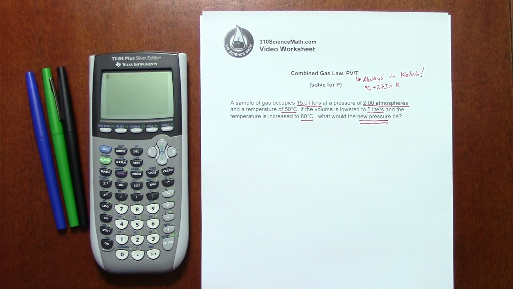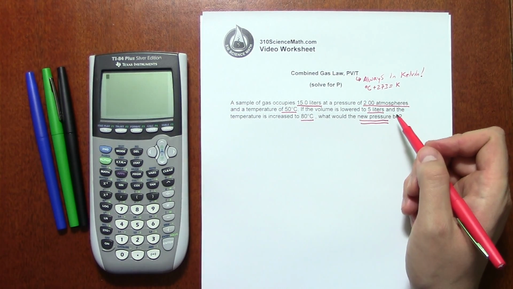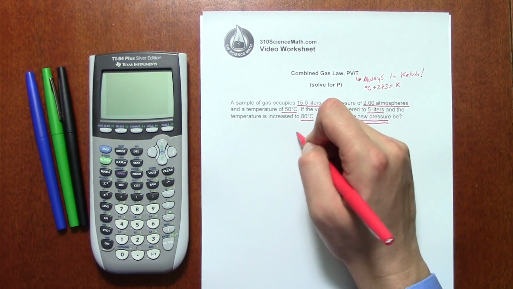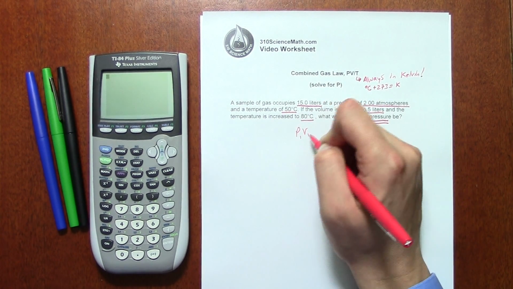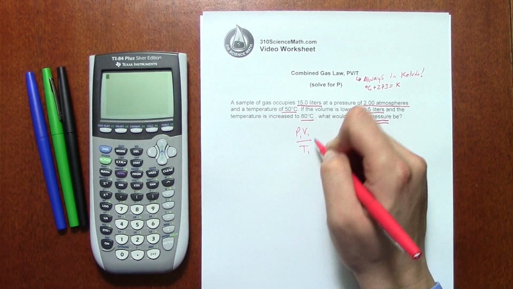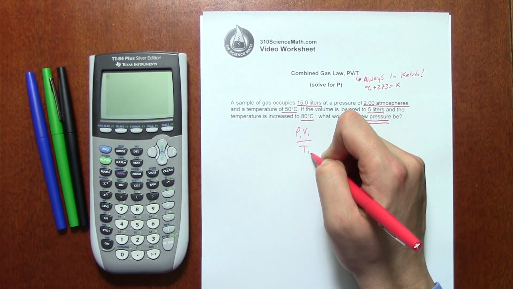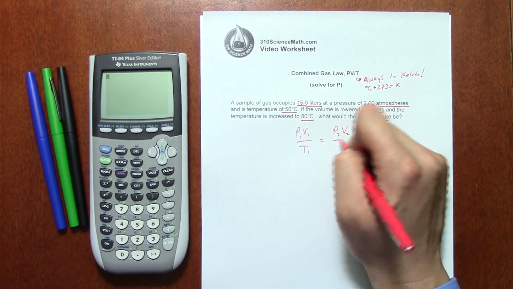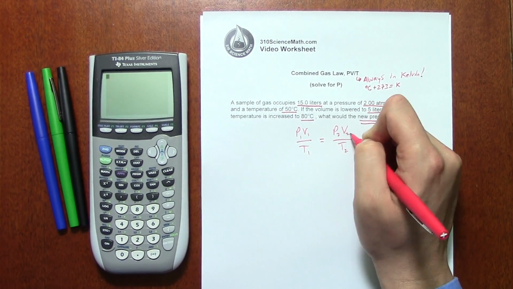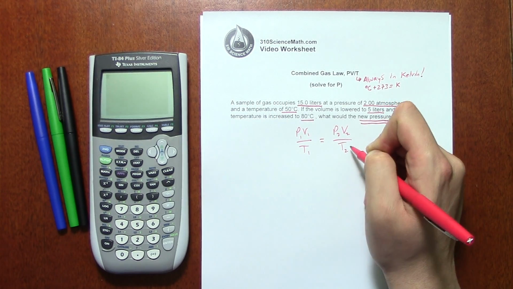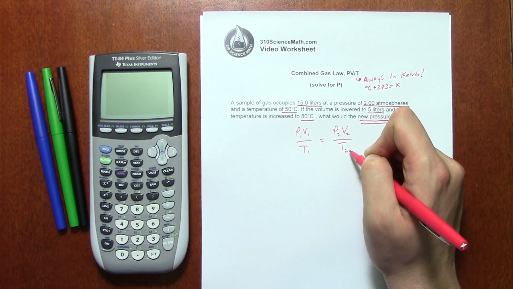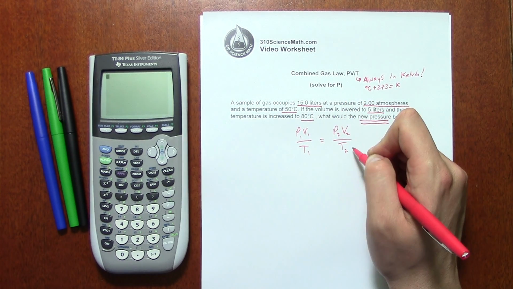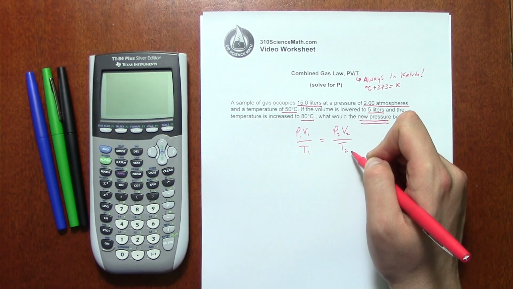Okay? All right, so let's figure out what information has been given here. I've underlined all the important numbers, but the equation is P1 V1 over T1, right? The little 1 stands for the initial conditions, equals P2 V2 over T2. That little 2 represents numbers associated with the final conditions. Okay, so this is what you start with, and this is what the conditions are after some change has occurred.